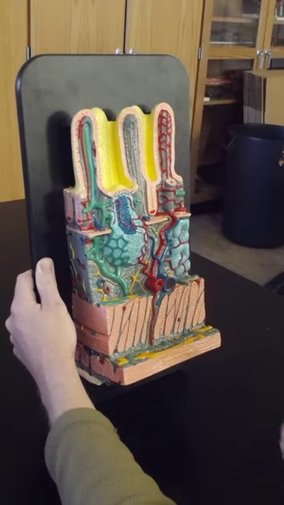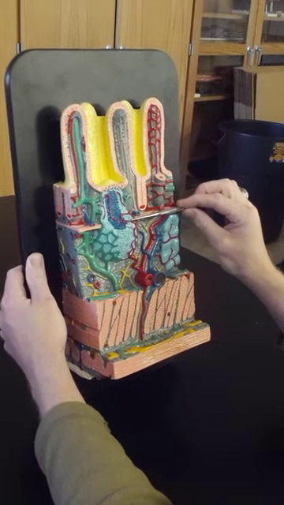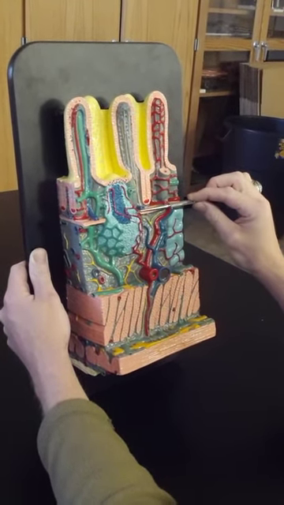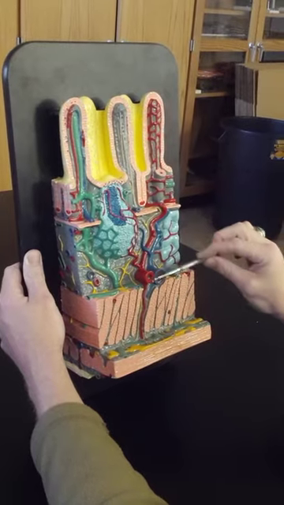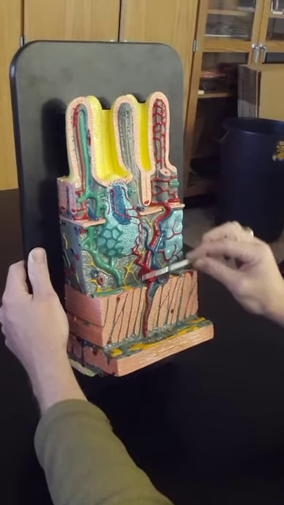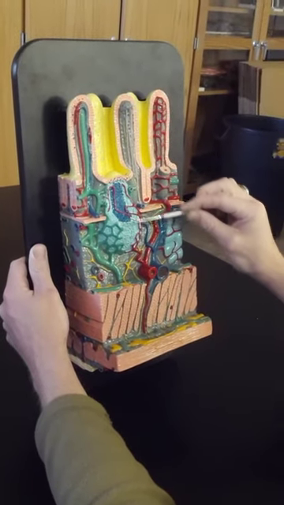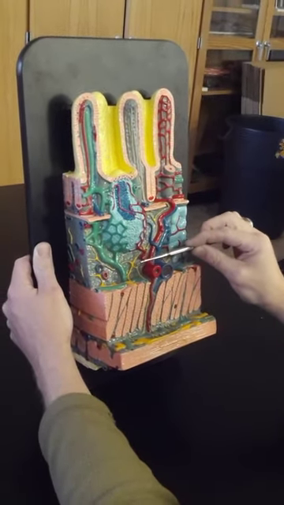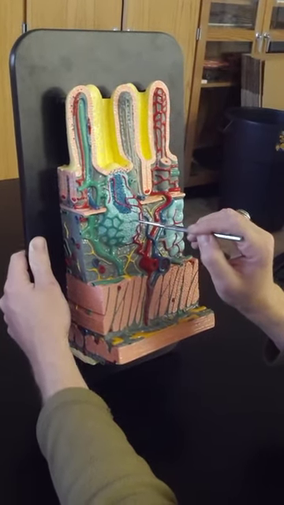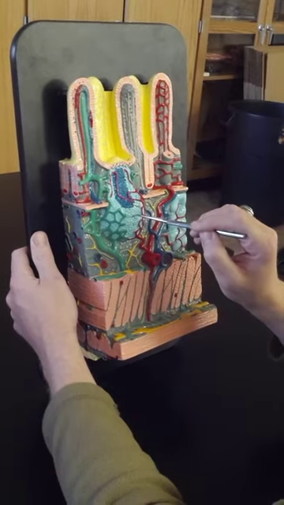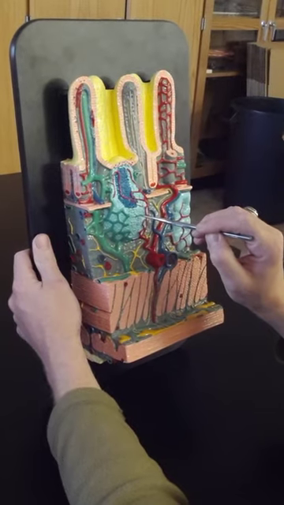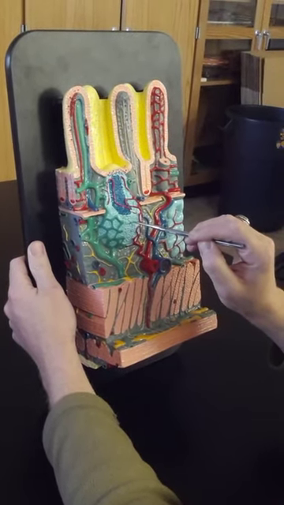So we're going to go to the submucosa. The submucosa is from the muscularis mucosae, from here all the way down to the muscularis layer. Everything in the middle is the submucosa layer. In our submucosa we have this big blue guy called a Peyer's patch, also known as MALT, M-A-L-T.